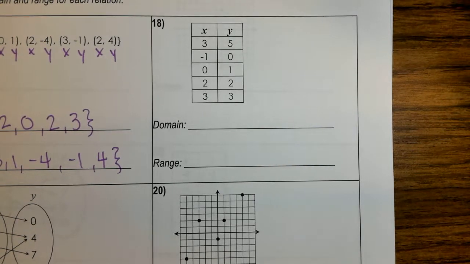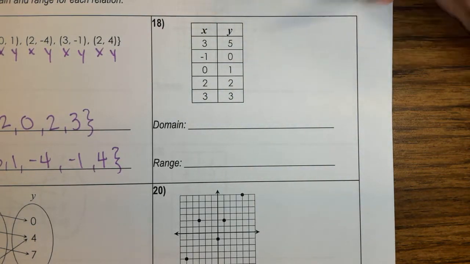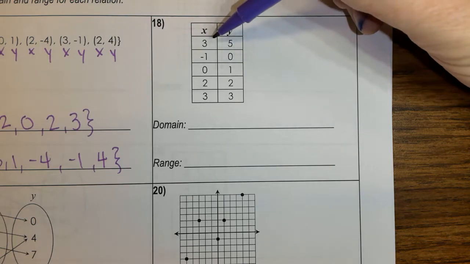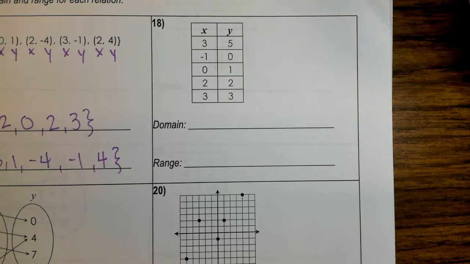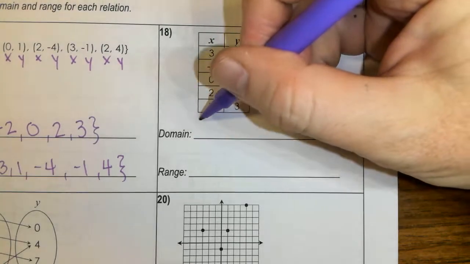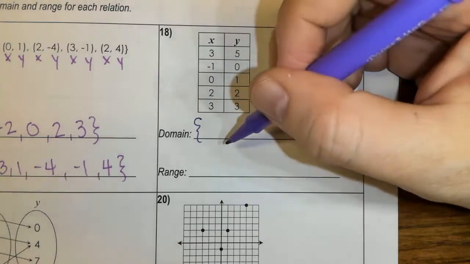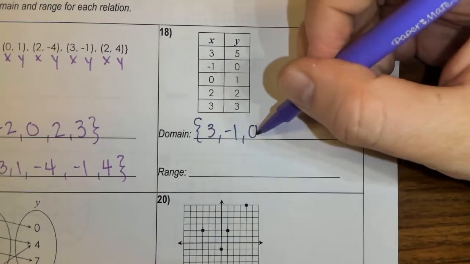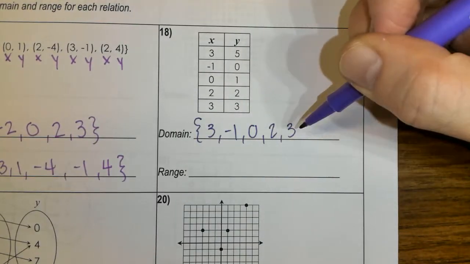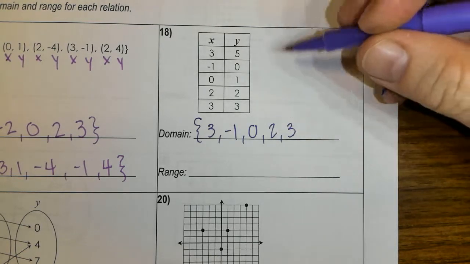All right, 18. Domain, range, and look, tables are nice. I like tables because I have all my x's, all my y's. I don't have to circle anything. It kind of separates it for me. So I simply have to write them out. So domain, I have 3, -1, 0, 2, and oh, I don't need to write that one.